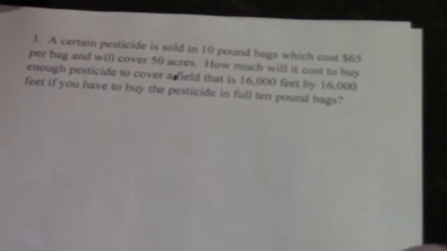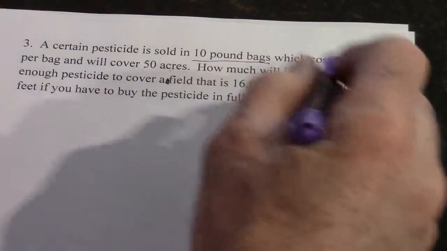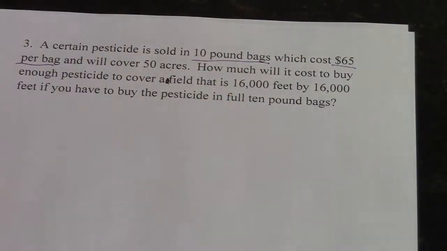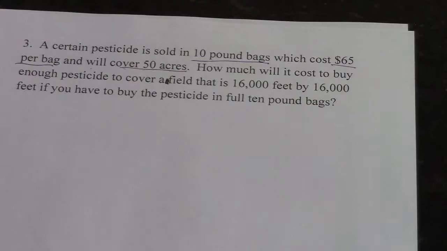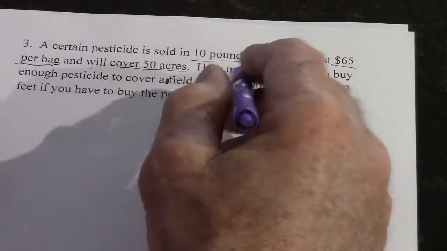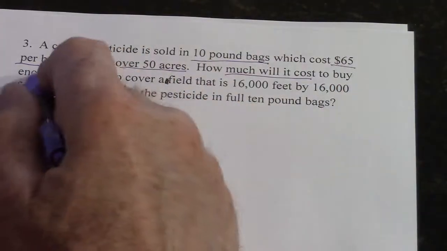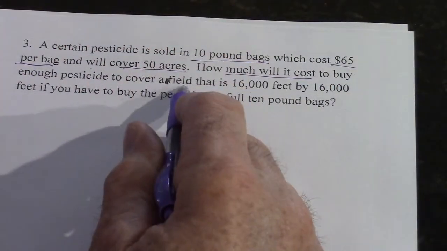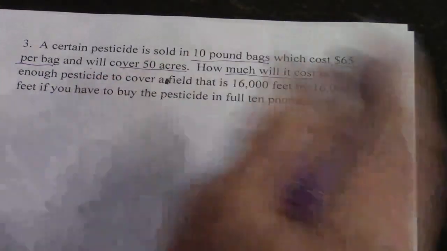Okay, let's do another one that requires some converting. It says a certain pesticide is sold in 10-pound bags, which cost $65 per bag, and it will cover 50 acres. How much will it cost, so we're looking for dollars, how many dollars will it be to buy enough pesticide to cover a field that is 16,000 feet by 16,000 feet?